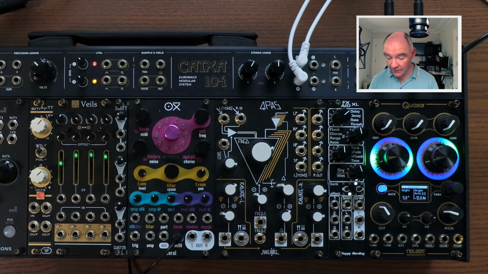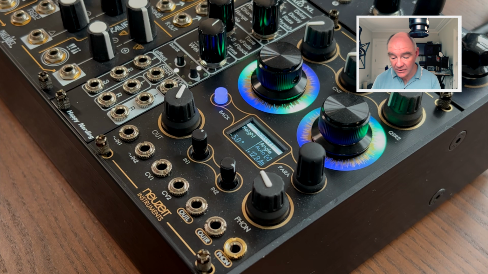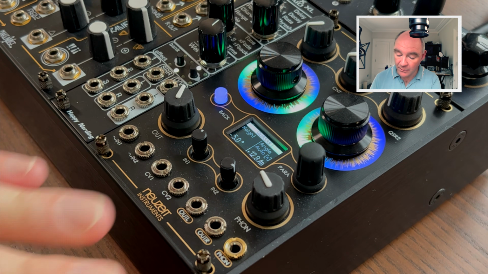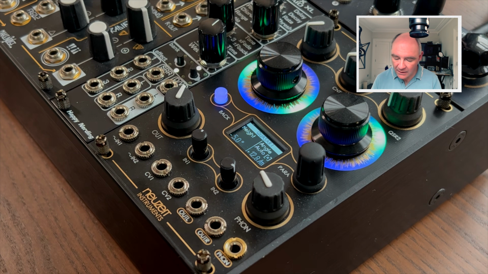In today's video, I'm going to take you through how Quasar works. We're going to explore the user interface, which is actually very intuitive, as well as being one of the prettiest modules I have. And we're going to make some sample patches and some music along the way.